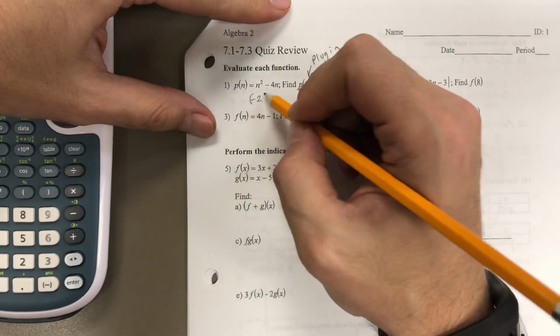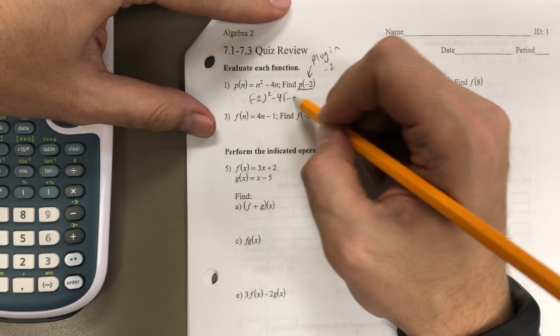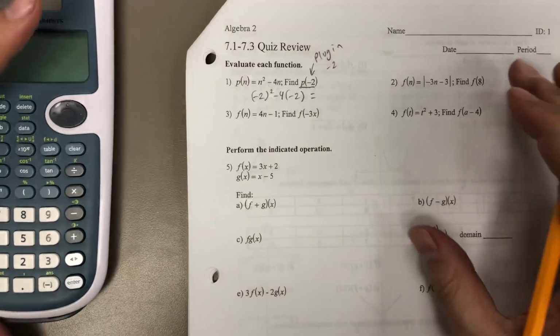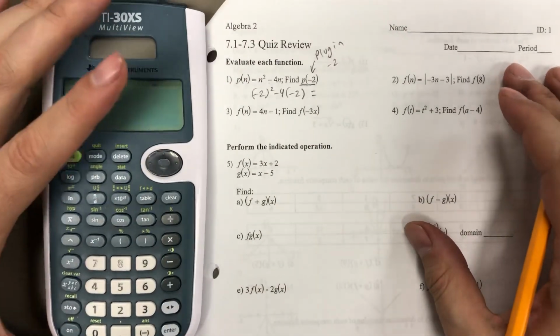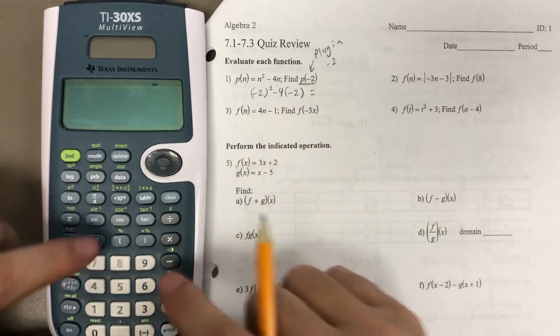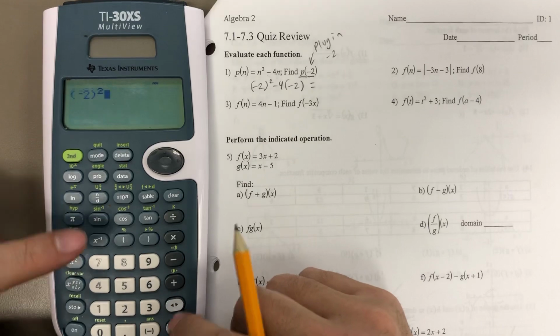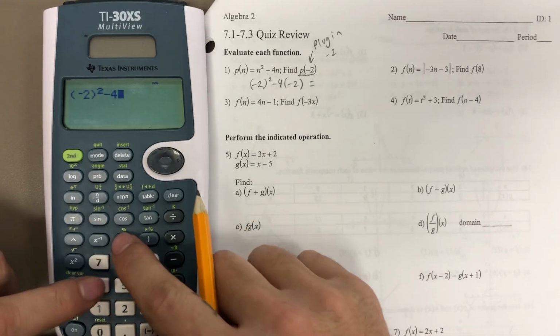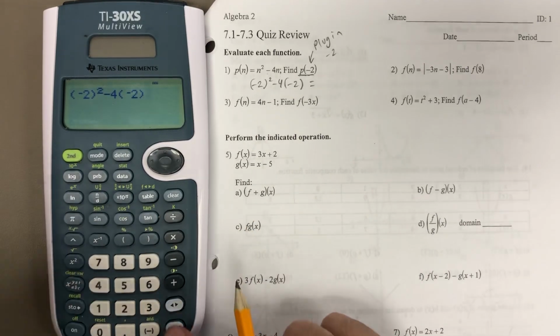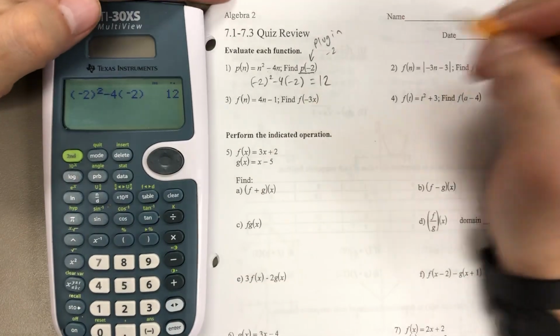So you get -2 squared minus 4 times -2. And then we just want you to find the answer for that. So if you just plug it in your calculator, make sure to put parentheses whenever you are inputting a value in. So -2 to the second power minus 4 times -2. And you get your answer, 12.